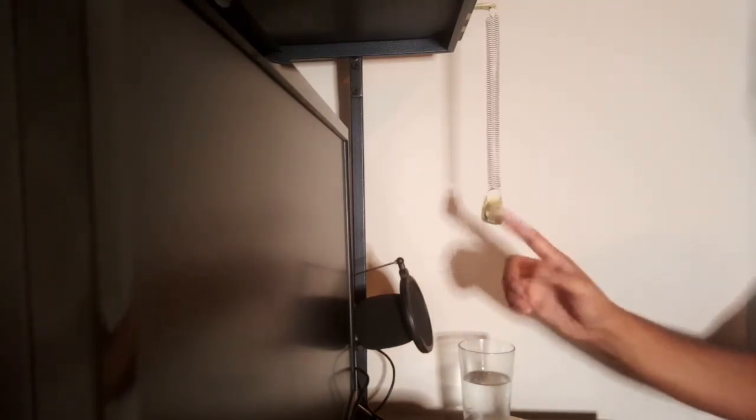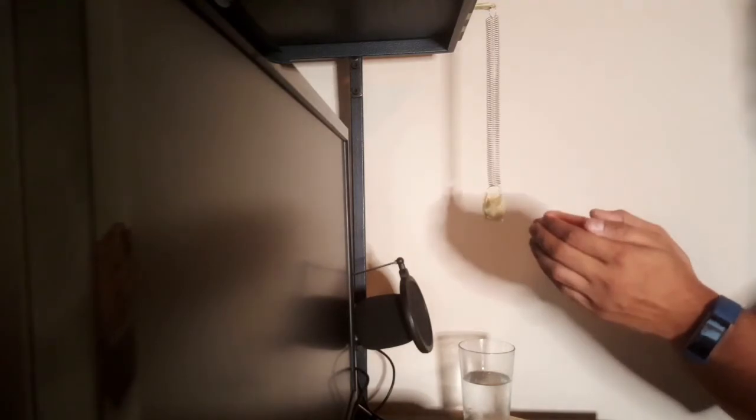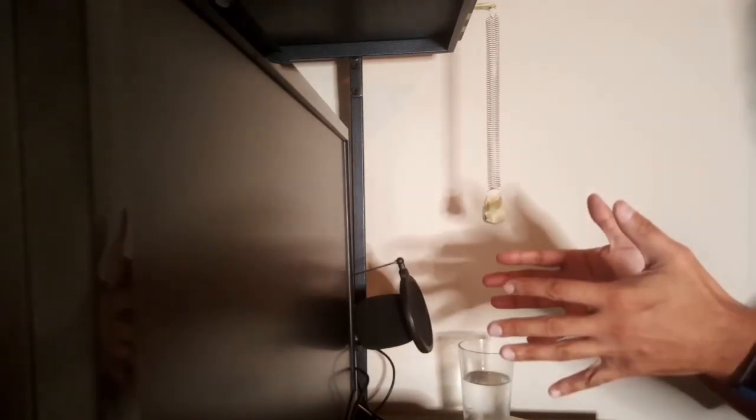And from that force, as we said, that force is equal to the weight of the water that the steel ball displaces. So the displaced water's weight is equal to the buoyant force. And using that, we're going to calculate the density of the water. And we're going to see how close it gets to the actual density of 1000 kilograms per meter cubed.